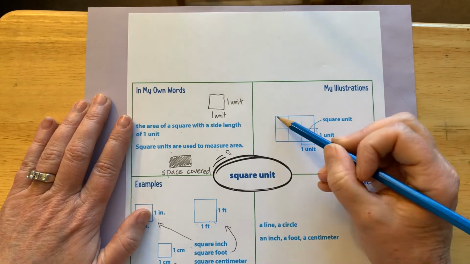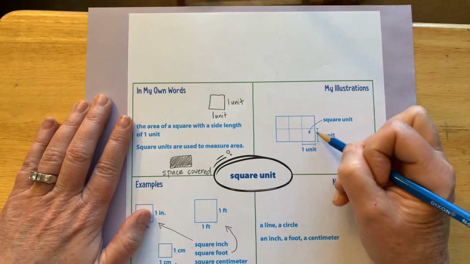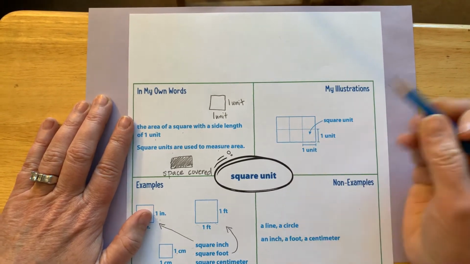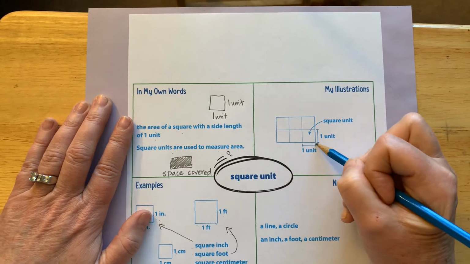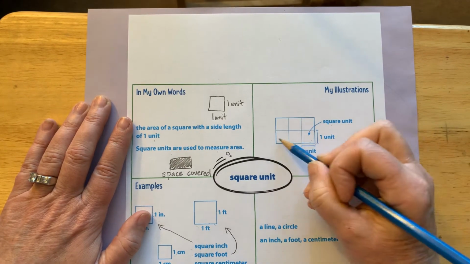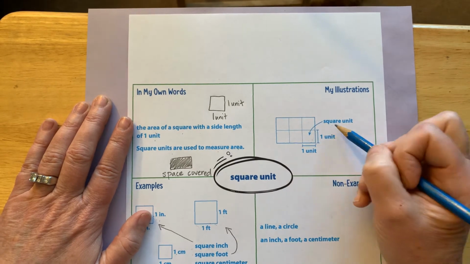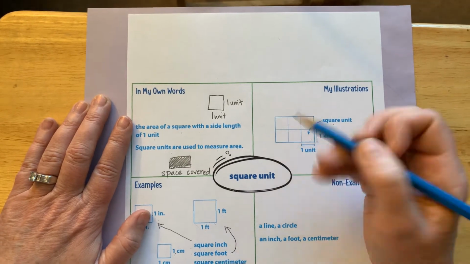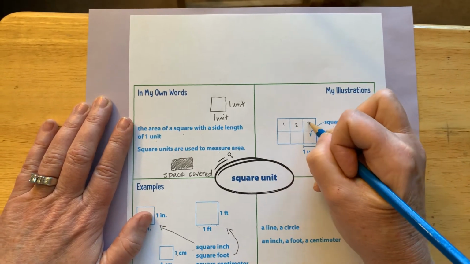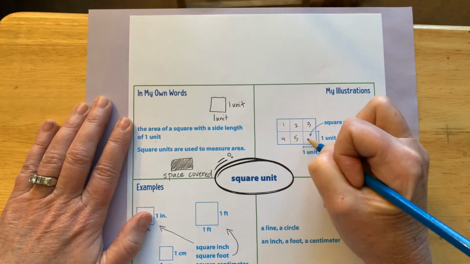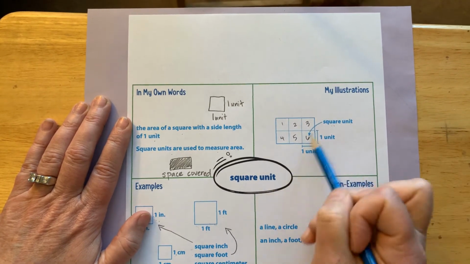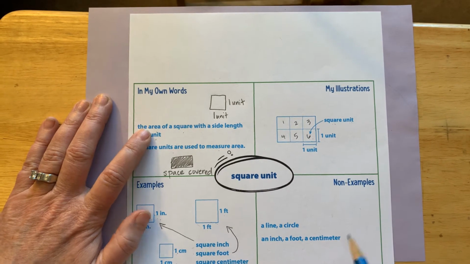They've drawn a rug and they put unit squares on the inside. They gave square units here, 1 unit by 1 unit. And notice that for our rug, how many square units do we have? We have 1, 2, 3, 4, 5, 6. So we could say that this is 6 square units.